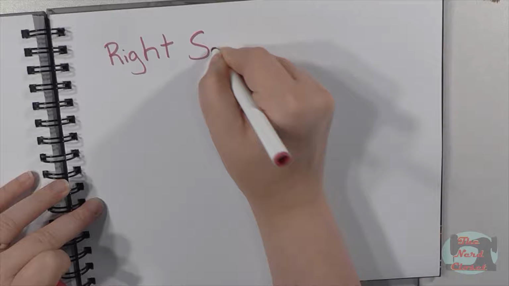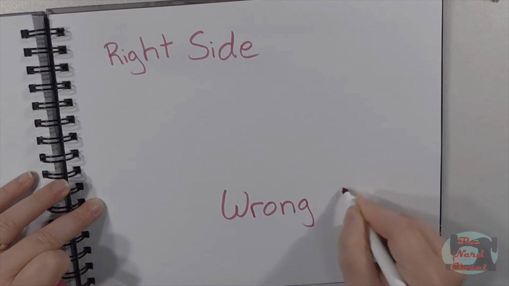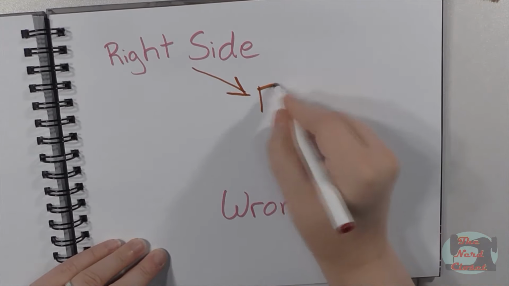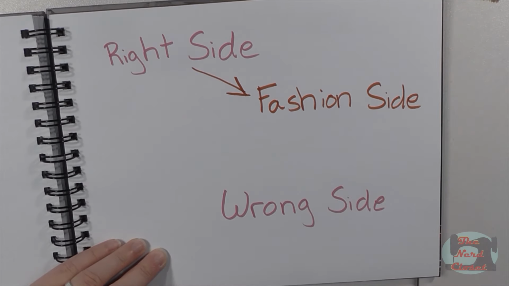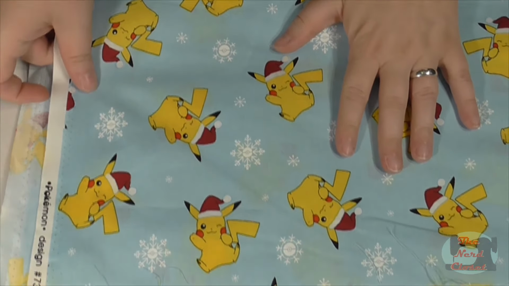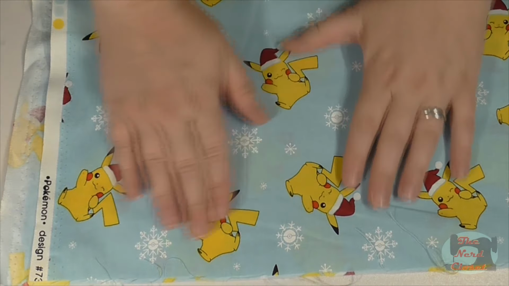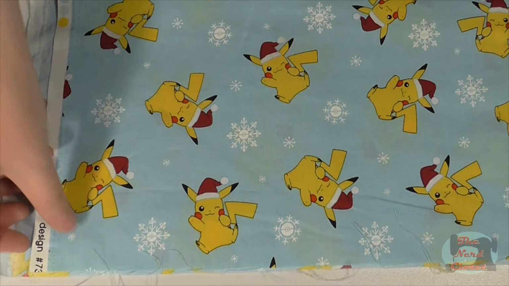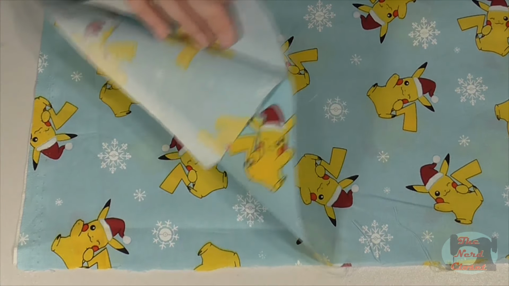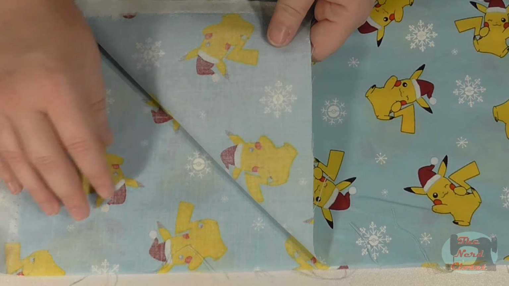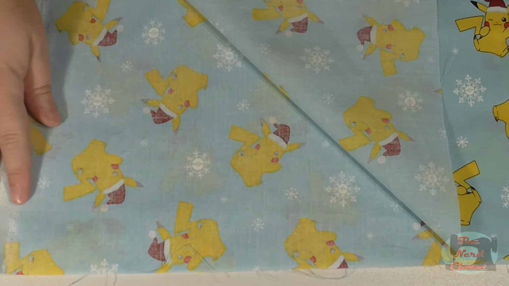Right side and wrong side. Right side, also called fashion side, is the side of the fabric that faces away from the body. Typically, it has the design on it. Whereas the wrong side of the fabric will be the side that faces the body of the person wearing it.